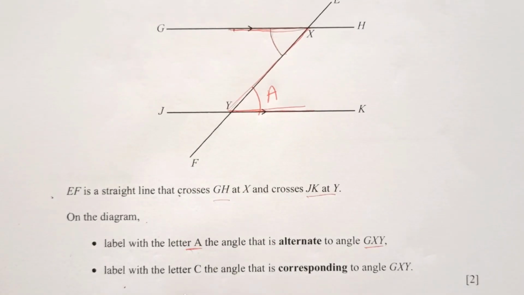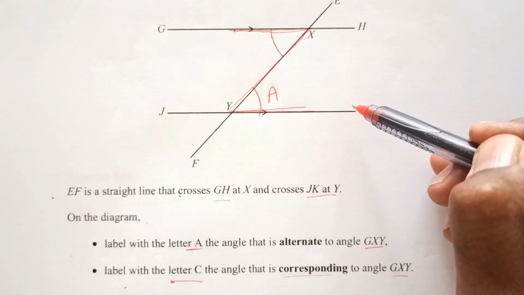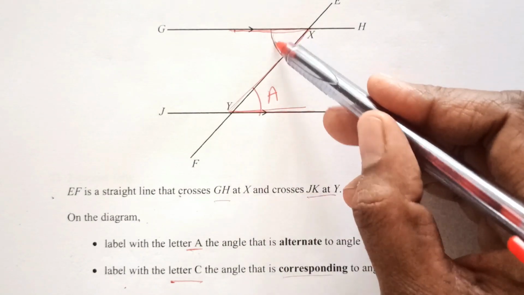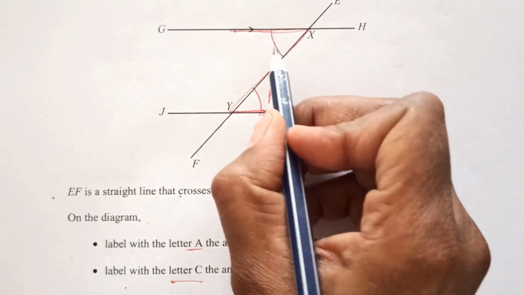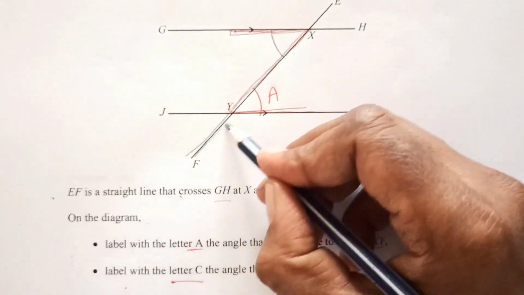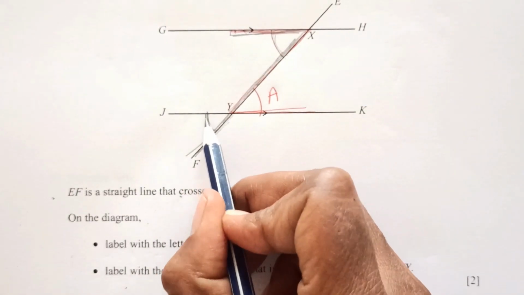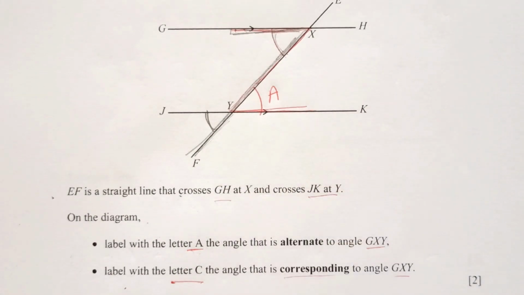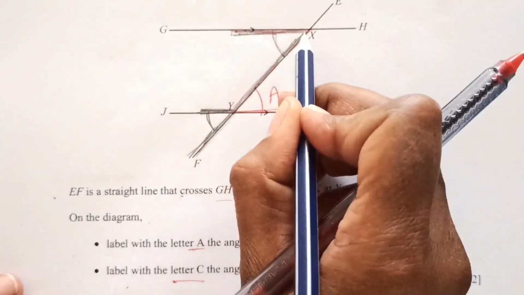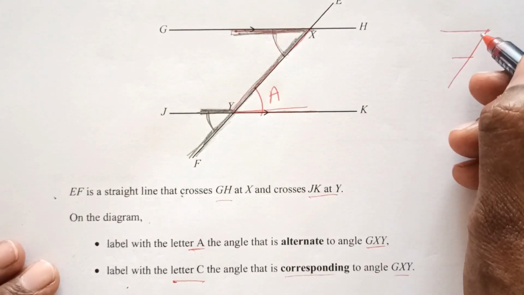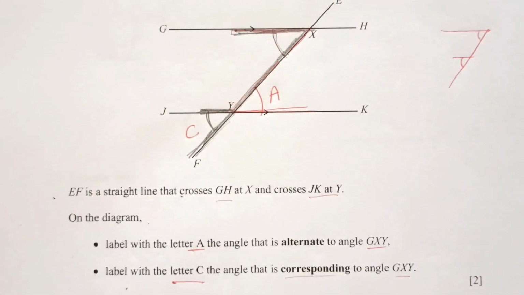Then next is label with letter C the angle that corresponds to GXY. GXY is this angle. Now we are looking for the corresponding angle to this. For corresponding, we are looking for the F shape now. So the F shape is like here from this one, this way. If this is the angle, the other angle will be down here. You can see this is the F shape on the other side. So this angle and this angle will be corresponding, so we will put C to this angle.